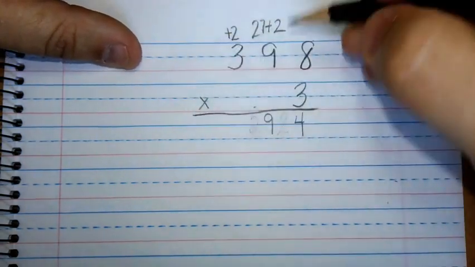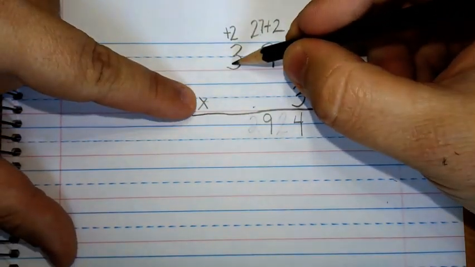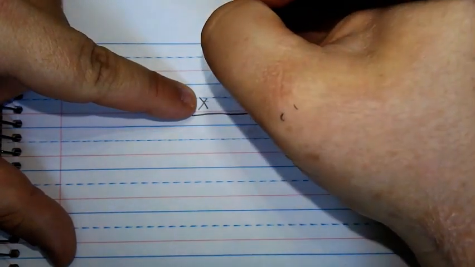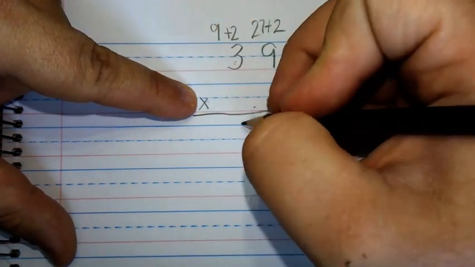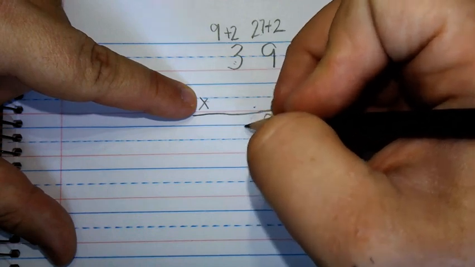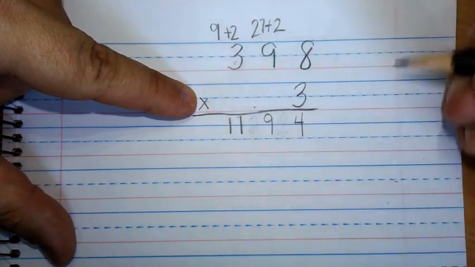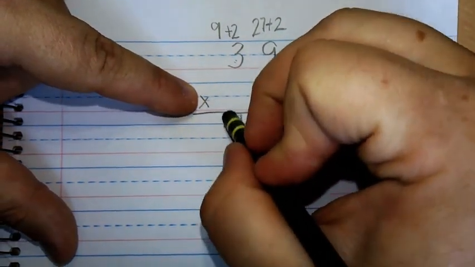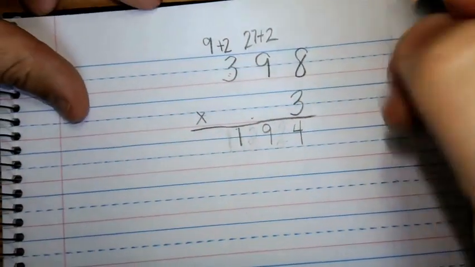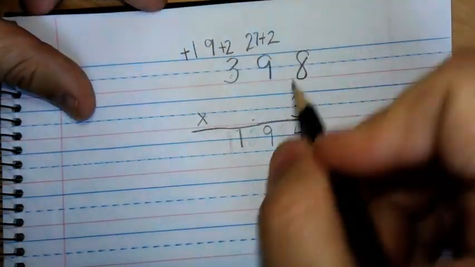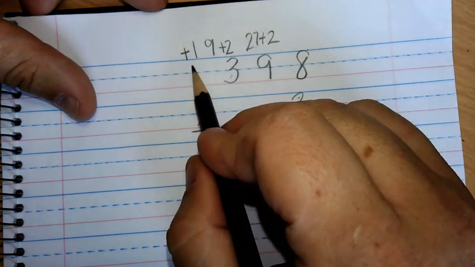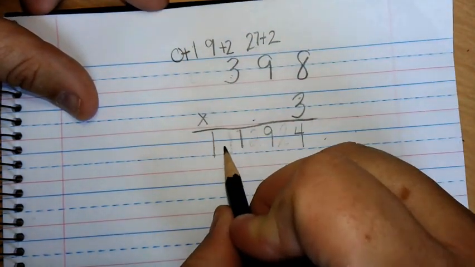Man, that 2 just keeps on moving, doesn't it? All right. My 2 comes over. 3 times 3 is 9. And then I need to add 2. Well, 9 plus 2 is 11. But I've got to regroup this extra 1 to a new place value. And when I do that, I've got 3 times 0 is 0. So 0 plus 1 is 1.